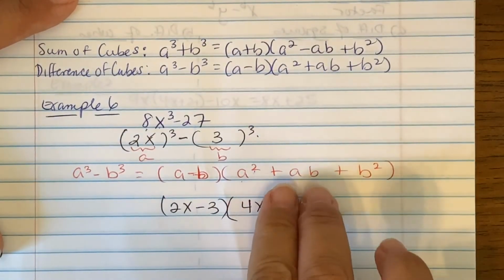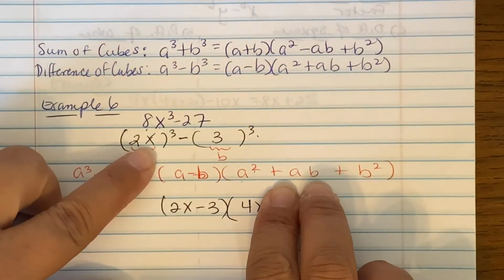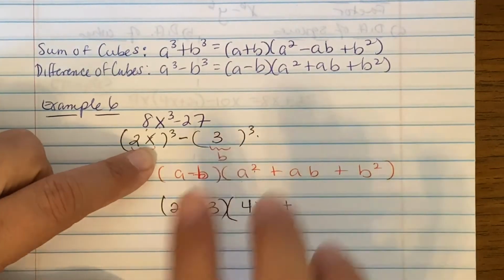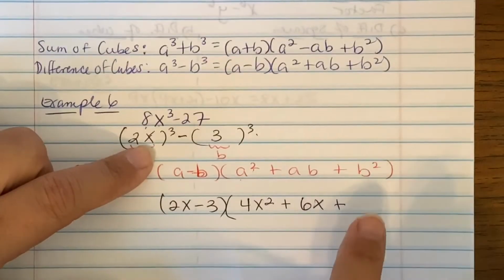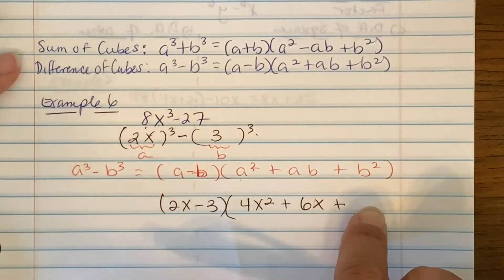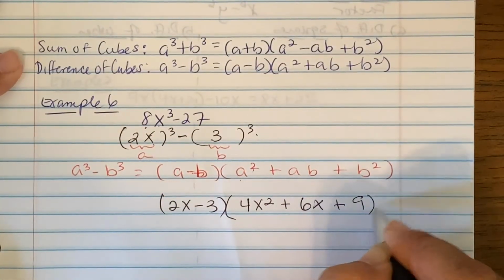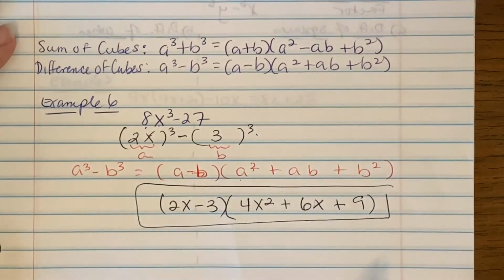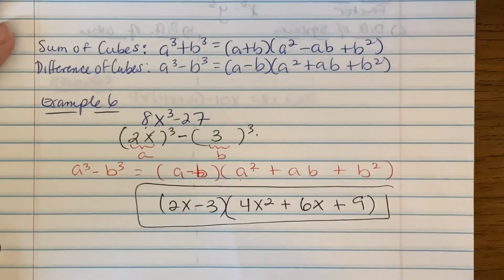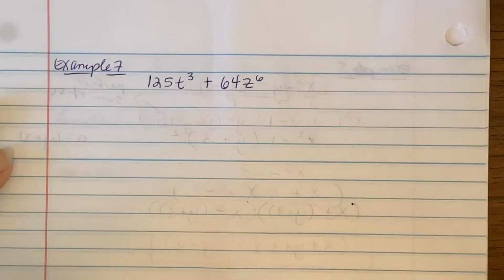Plus sign, it says a times b. Well, a, 2x times 3, 2 times 3 is 6 with an x. There's my middle piece. Plus the b squared. Well, 3 squared is a 9, and you are finished. The sum and difference of cubes are basic patterns. You just need to plug them into the formula, and it gives you your answer.